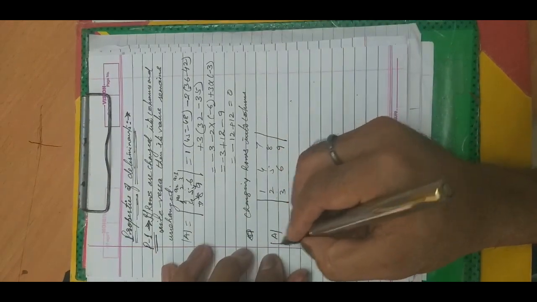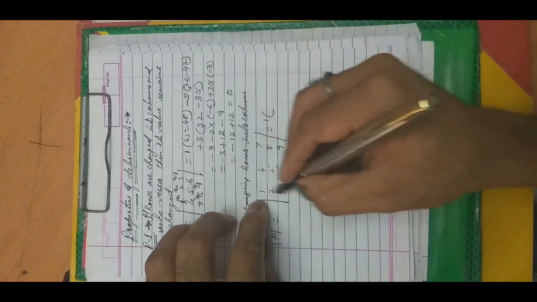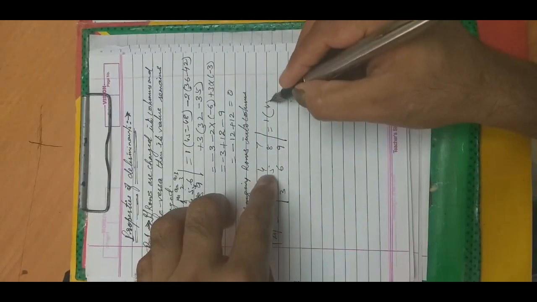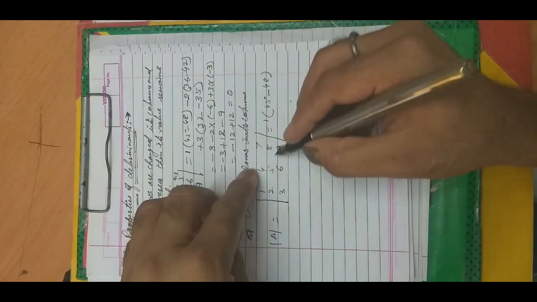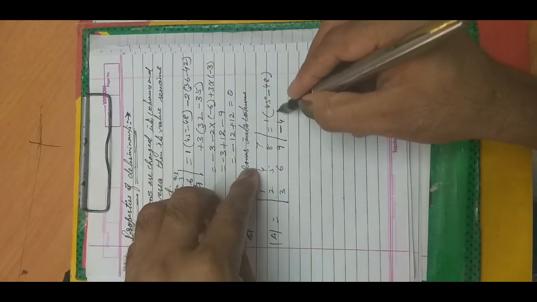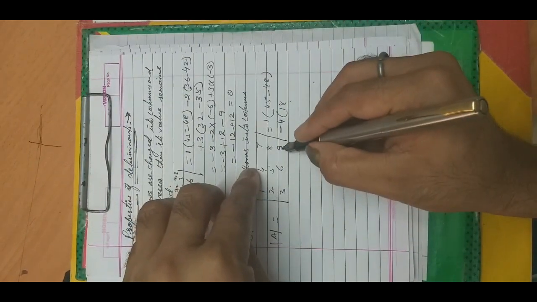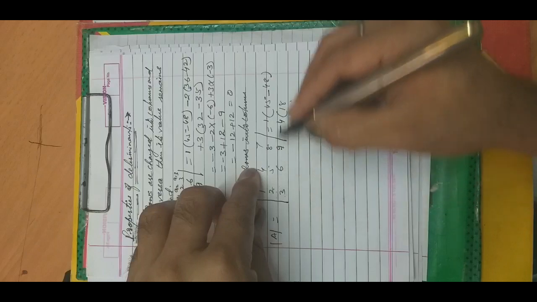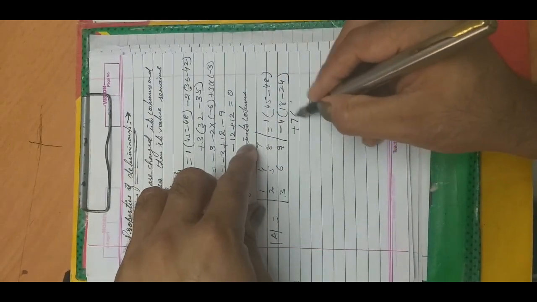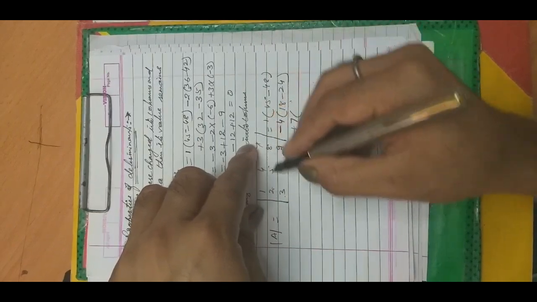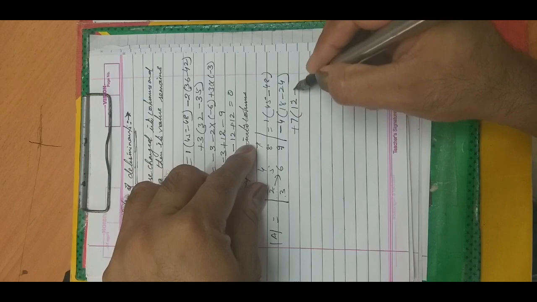So this is the determinant, and now let us find its value. 1 into 45 minus 48, then minus 4 into 9 2s are 18 minus 8 3s are 24, and plus 7 at last, 6 2s are 12 minus 15.